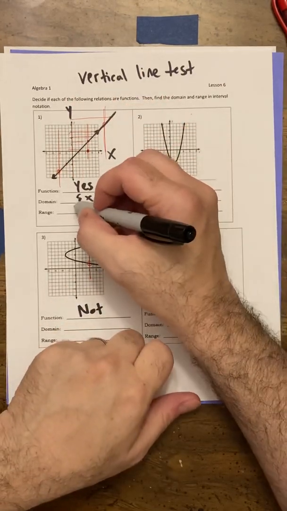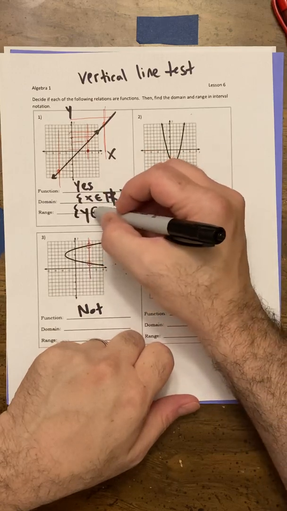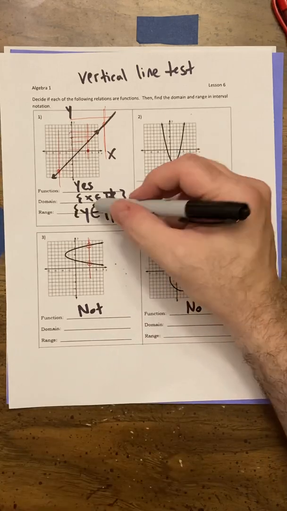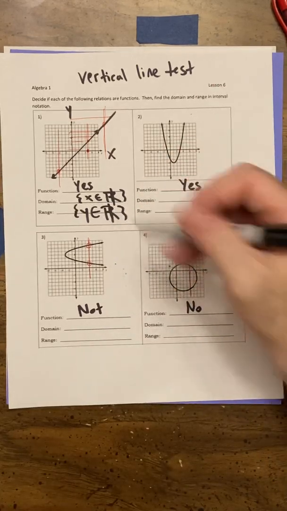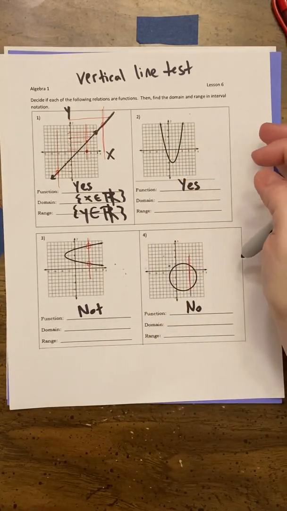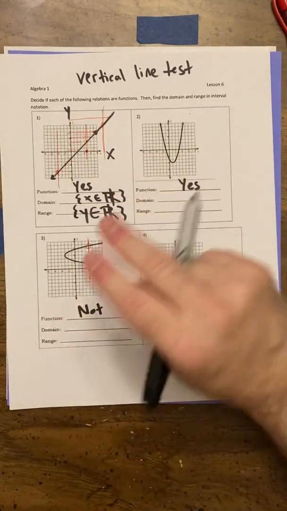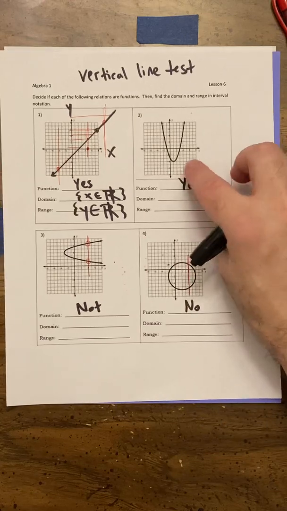So how do you think we're going to write that? We're going to write y ∈ ℝ, with that funny looking R with the line down it. This means all values for y. Every value for y is going to be an element of the range, okay? Every value for y. Okay, let's take a look at our next problem.